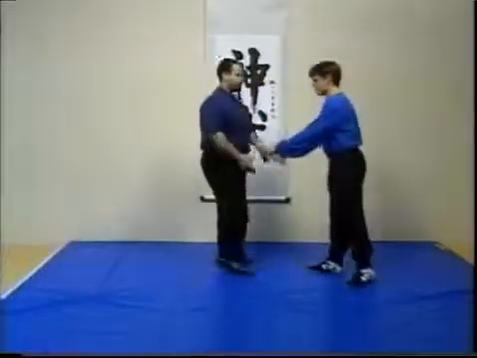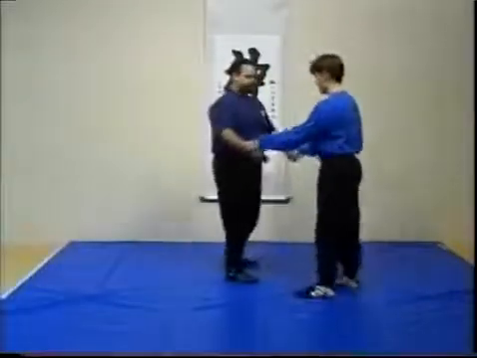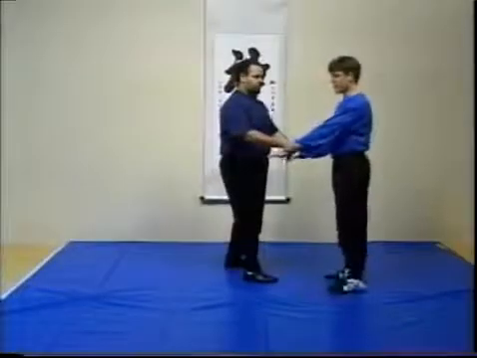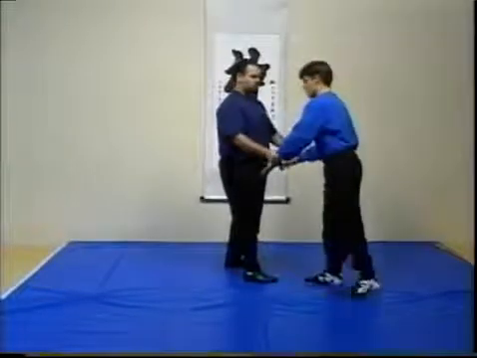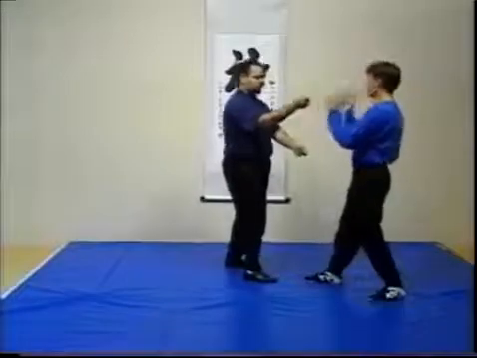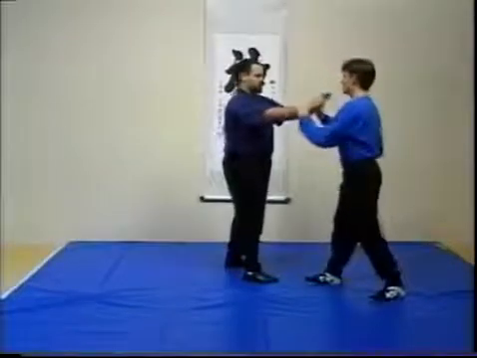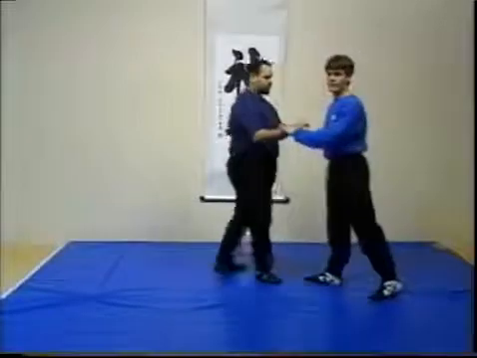Okay, the next technique. My opponent, let's stand this way a bit. My opponent grabs my wrist. Grabs very tightly. Now, if you escape backwards this way, it's okay. The problem is, though, you're going backwards, and I'm pulling my opponent into me here. So he's kind of more on the offense still.